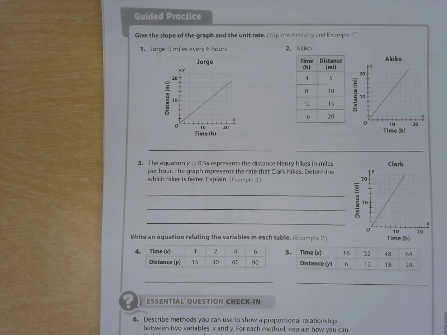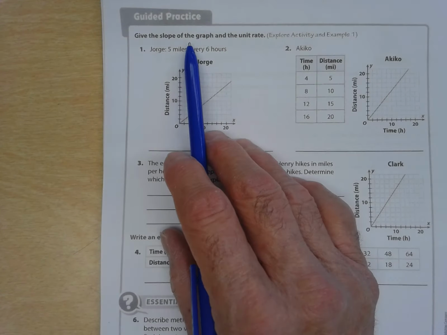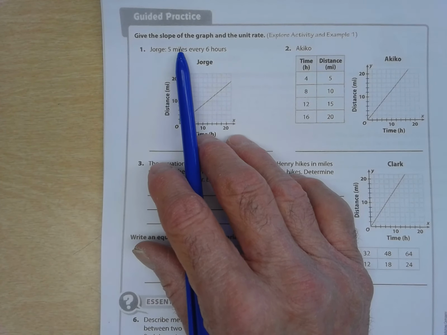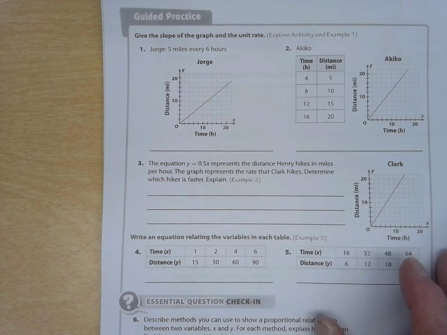Okay, good morning again, 8th grade math. It's still Tuesday, October 27, 2020, and we're still doing lesson 3.3. Now we're going to do a guided practice. Give the slope of the graph and the unit rate.